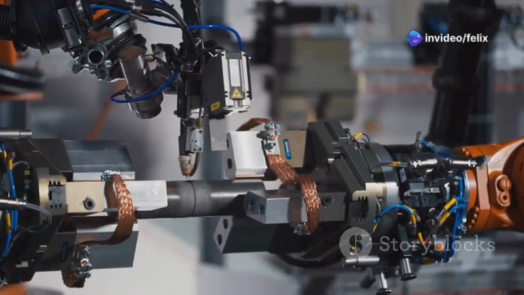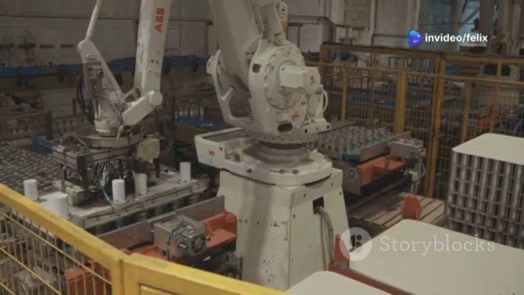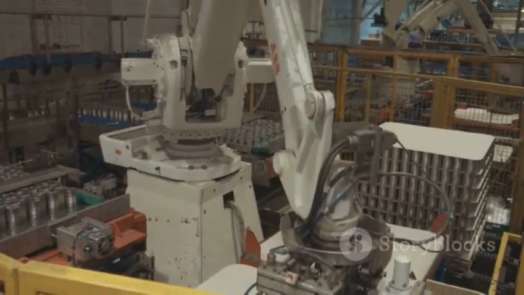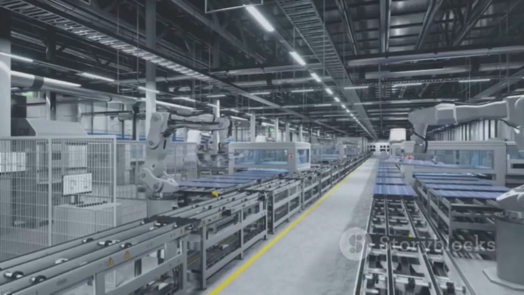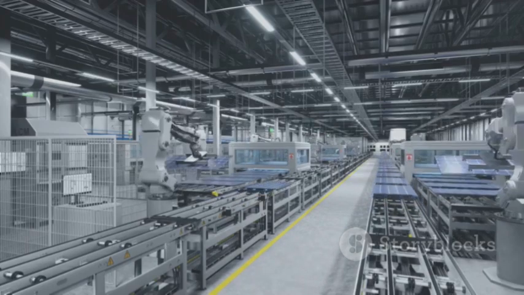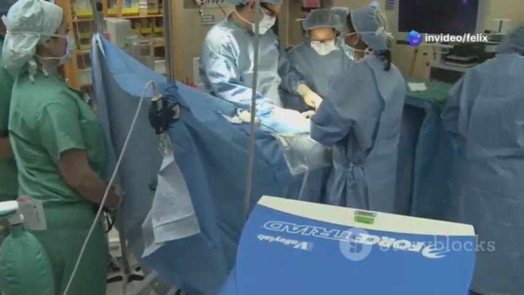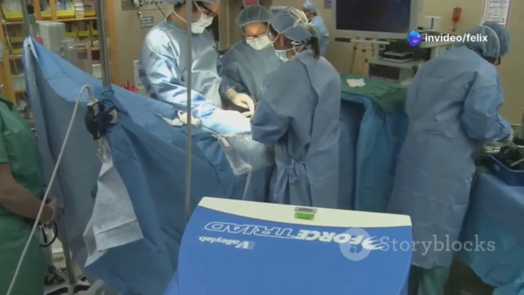Now, the speed of a robot. This measures how fast it moves from one position to another, usually in meters per second or degrees per second for rotations. Fast robots are great for packaging or assembly lines because they cut down cycle times, but in places like robotic surgery, slower and controlled speeds are necessary for safety and precision.